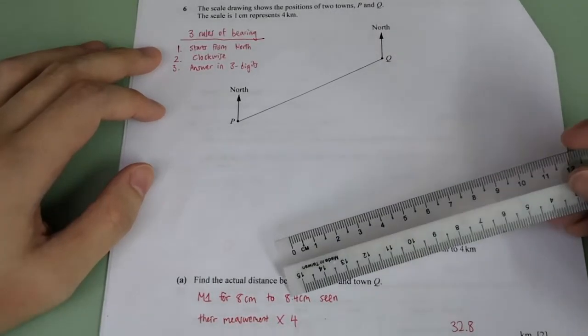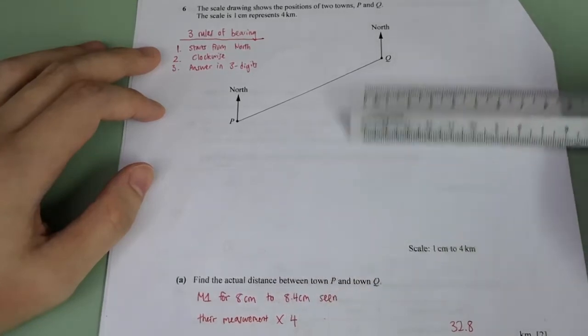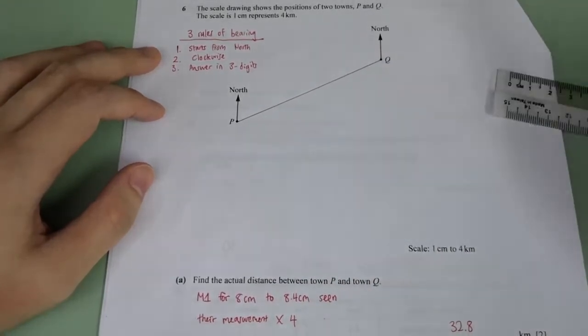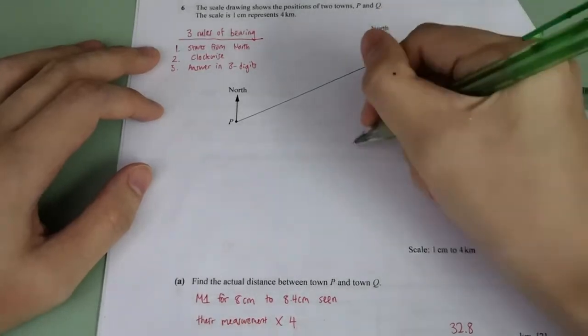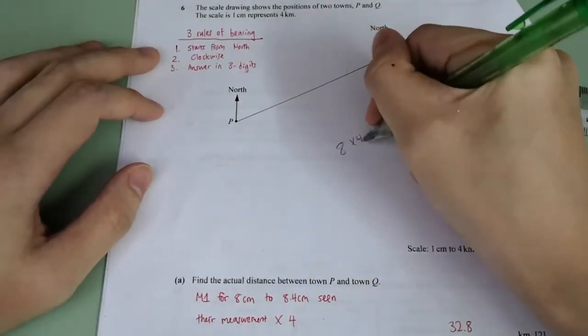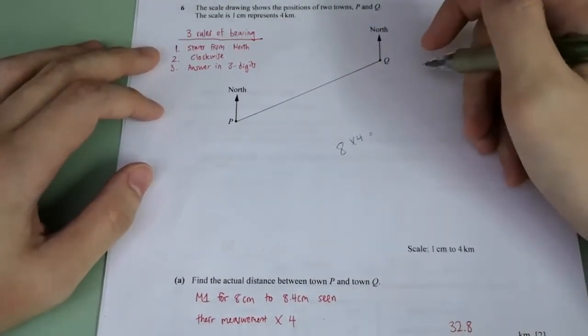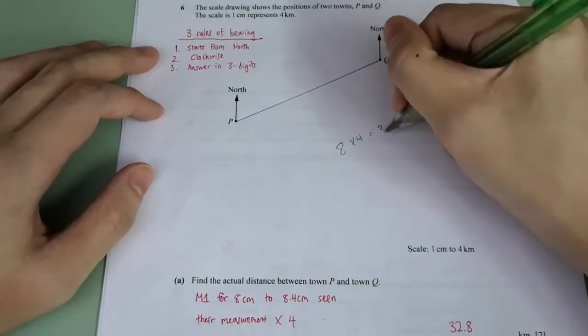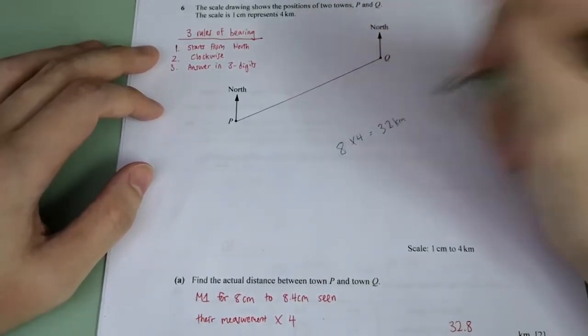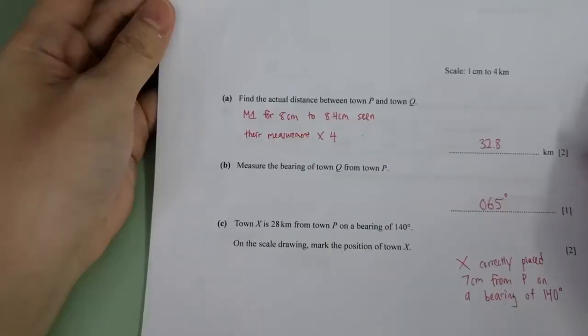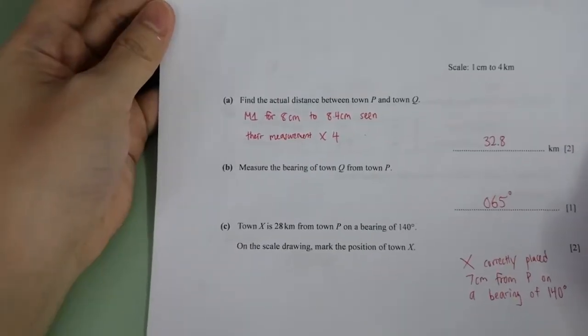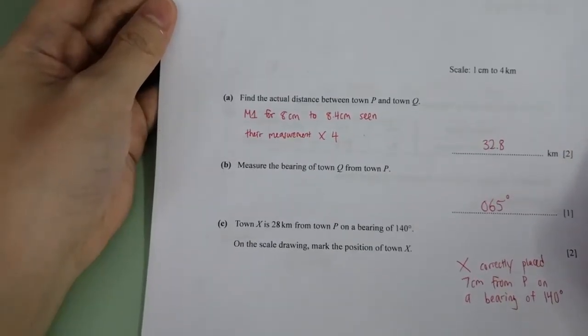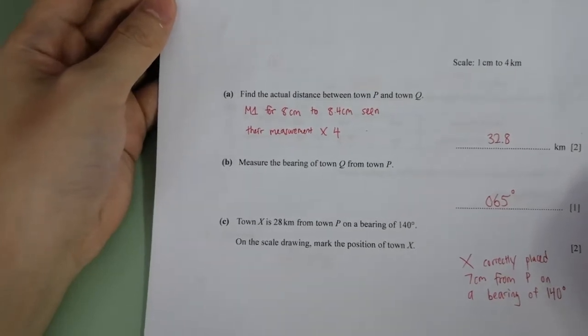So second mark is you take your measurement times 4. So if teacher were to do this question, right, I will do 8 times 4, then you will get 32 kilometer. Alright, so teacher will actually show this. Question B, measure the bearing of town Q from town P. So this one you need to use your protractor.